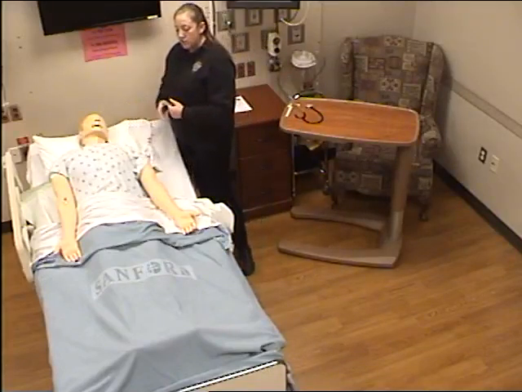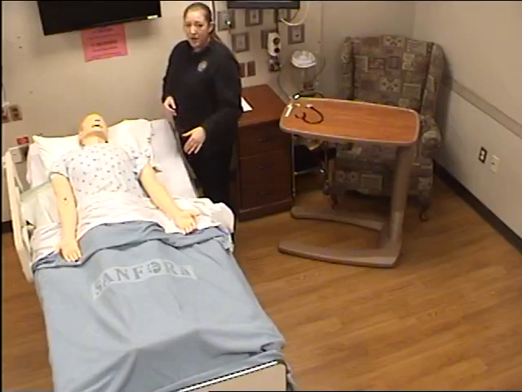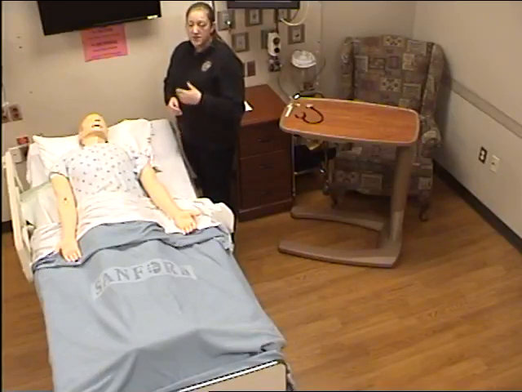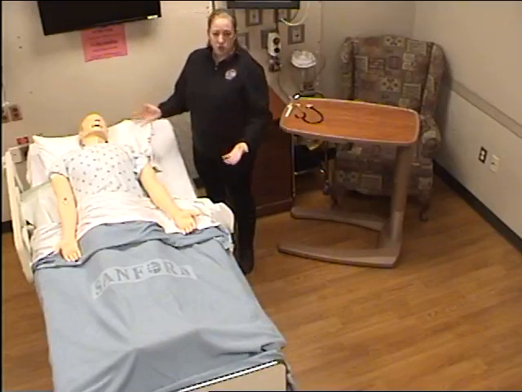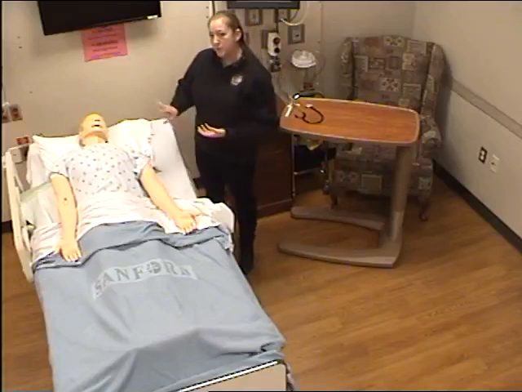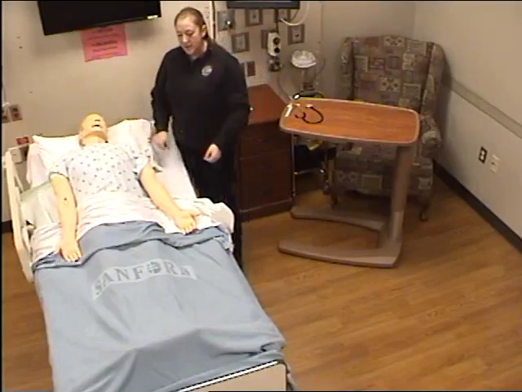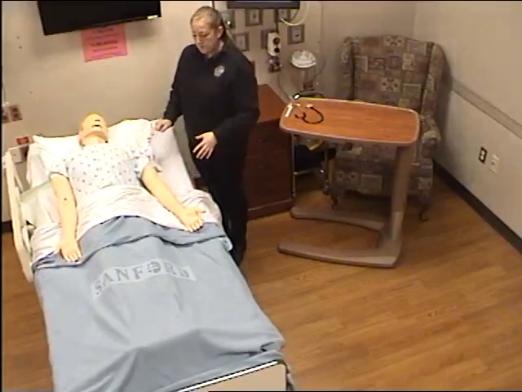So my patient is pale, cool, and clammy. No major bleeding. We do have a weak radial pulse that seems rapid, but at a regular rhythm. So we want to treat for that. In order to treat for shock at the EMT level, we're going to apply oxygen, which we've already done, and we'll cover up our patient with a blanket to go ahead and keep them warm.